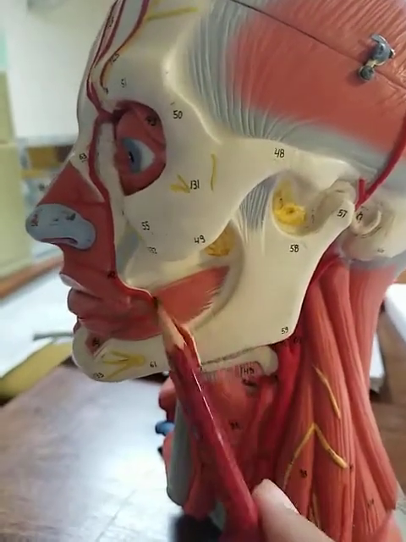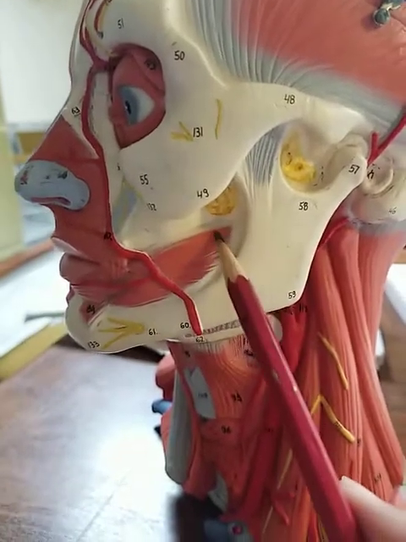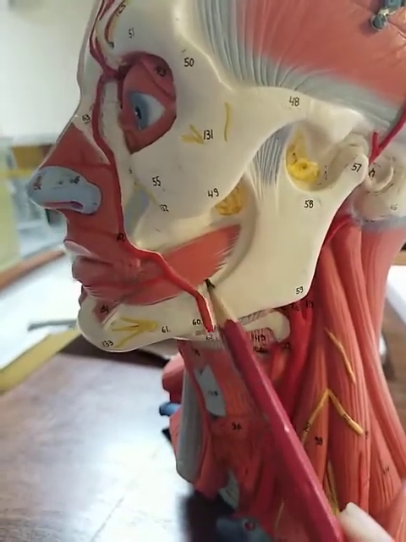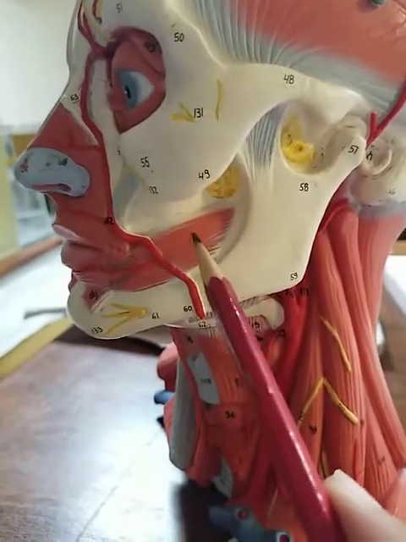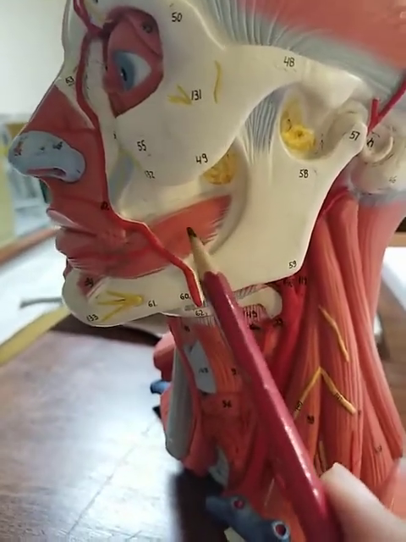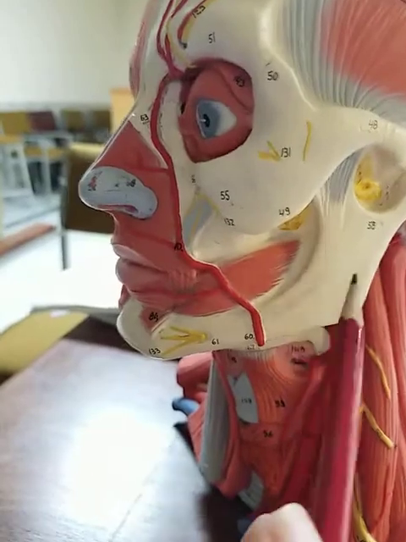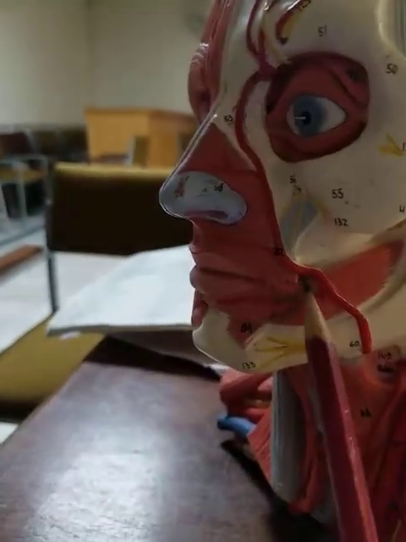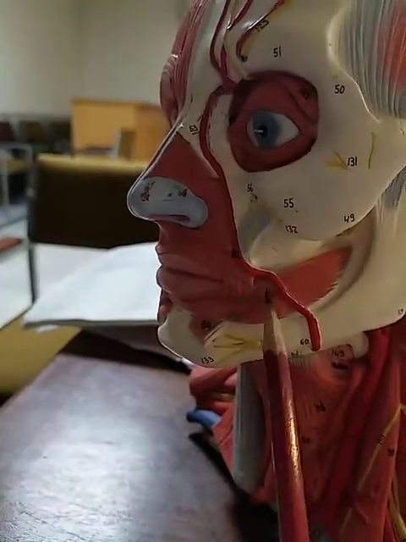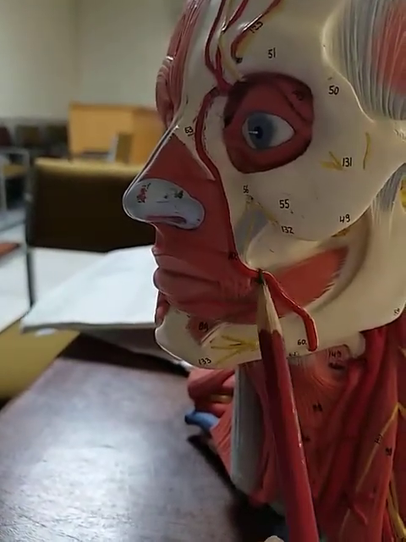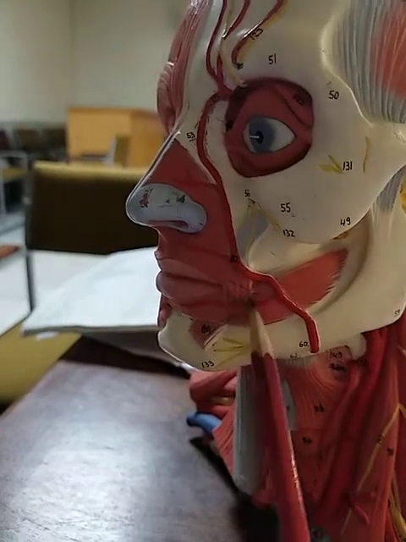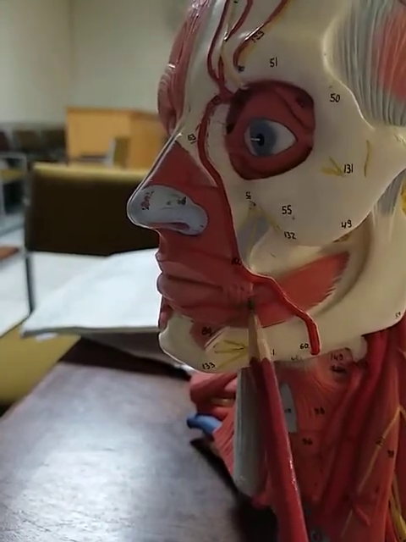This one is the buccinator muscle. Buccinator muscle originates from the outer part of the alveolar part of the maxilla and mandible opposite to the molar and premolar teeth, and also originates from the pterygomandibular raphe, and is inserted when it reaches the angle of the mouth. It is divided into three bands: anterior, superior, middle, and inferior. The middle one again is divided into three bands.